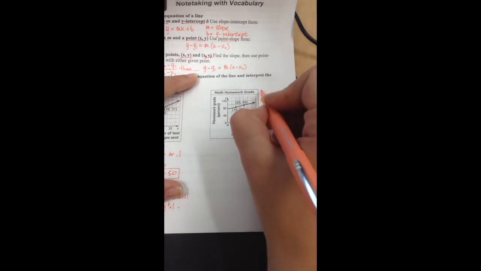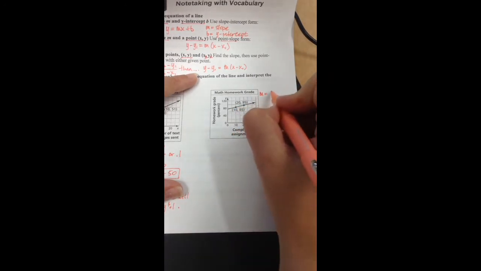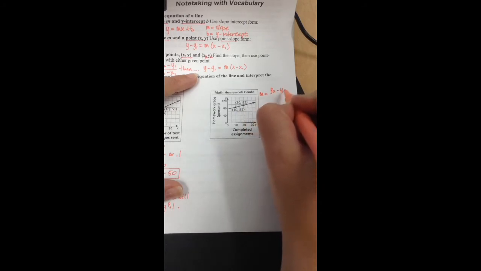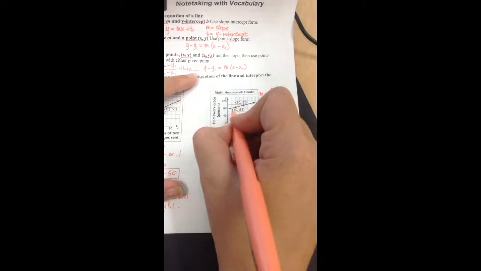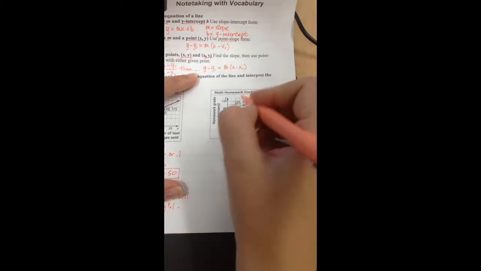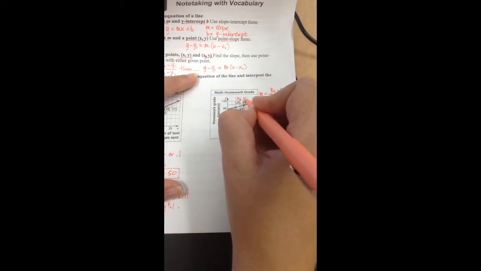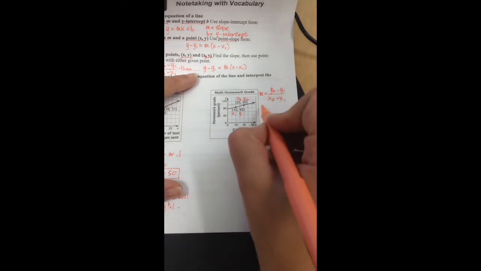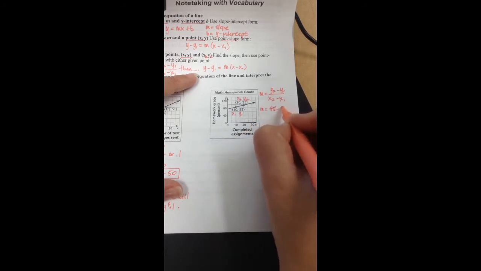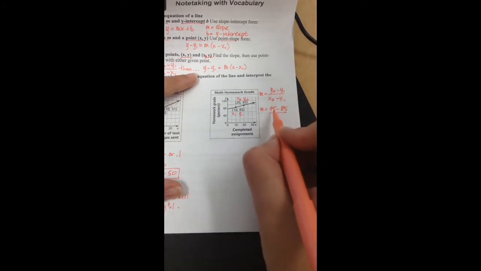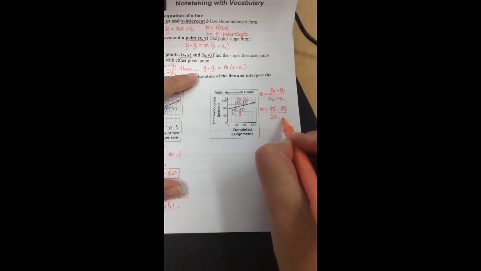So again, our slope equation is m equals y2 minus y1 over x2 minus x1. Now you can label these; it doesn't matter which one's which. This can be your x1 and this can be your y1. This will be your x2 and this will be your y2. So plugging those in, y2 is 95 minus y1, which is 85, over x2, which is 20, minus x1, which is 10.